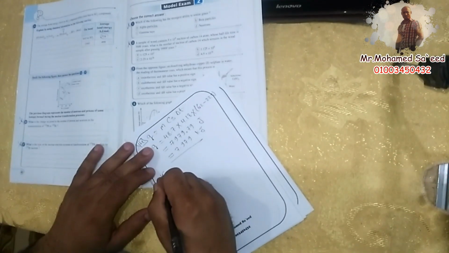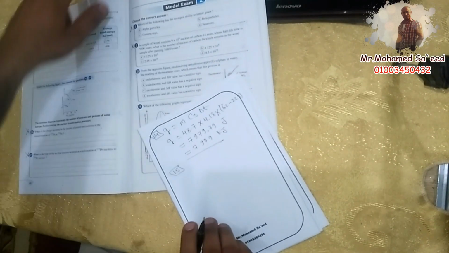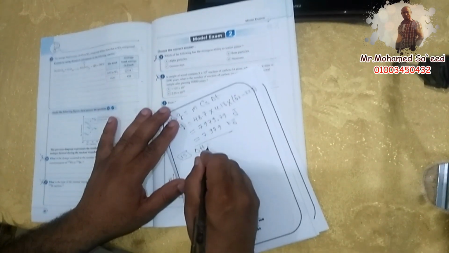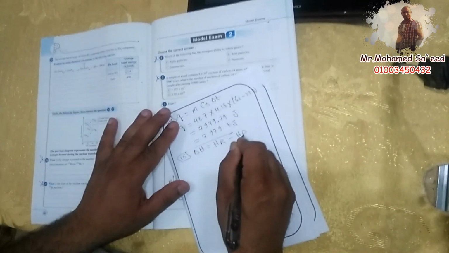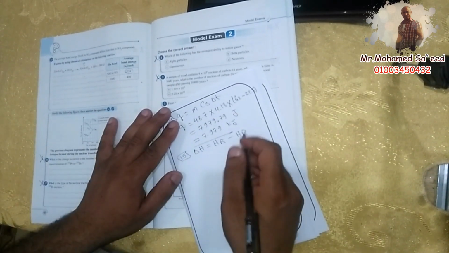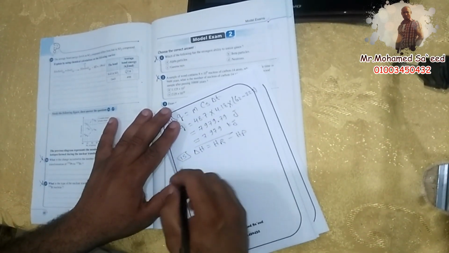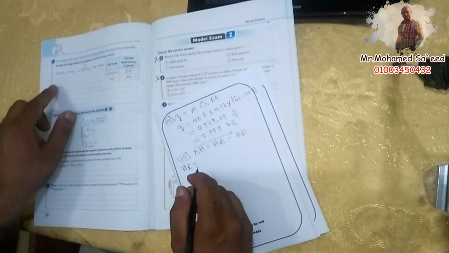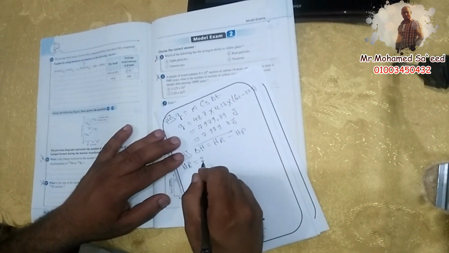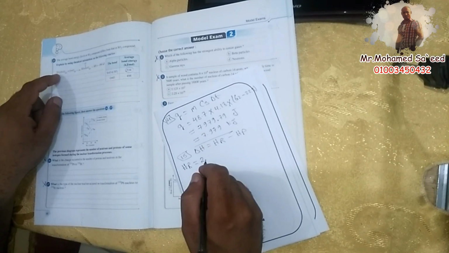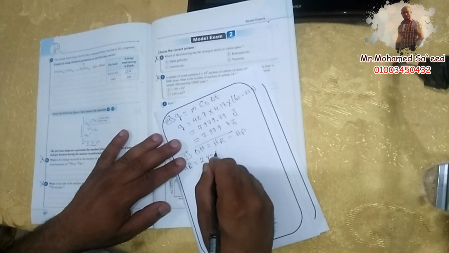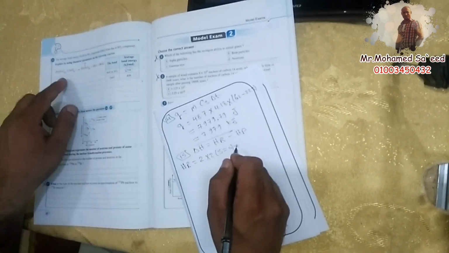Another question, number 15 in the first exam. The average bond energies are given, so we use the rule delta H equals H reactants minus H products. Calculate H reactants, then calculate H products, then substitute in this equation. H reactants: notice I have 2 S double bond O and another S double bond O, so we have 2 S double bond O. 2 multiply S double bond O plus O double bond O.